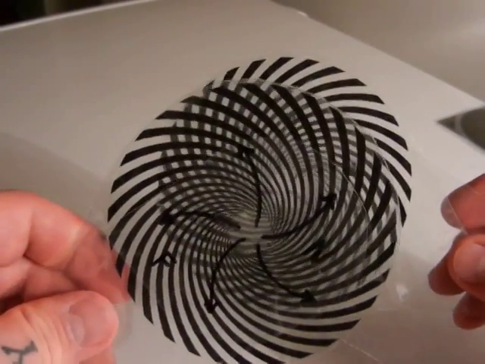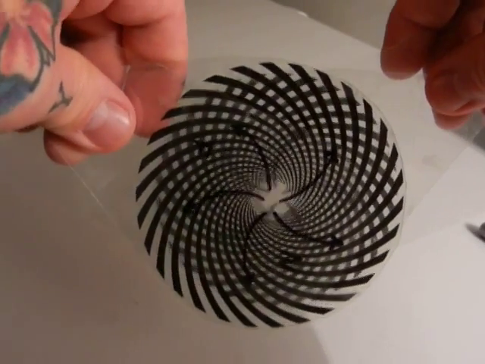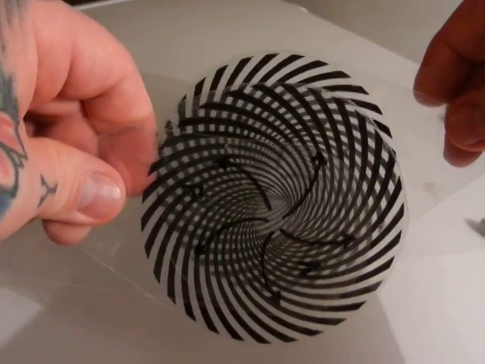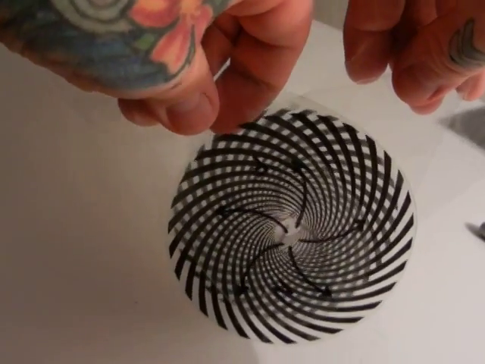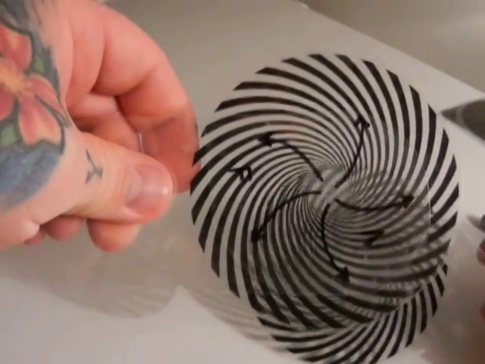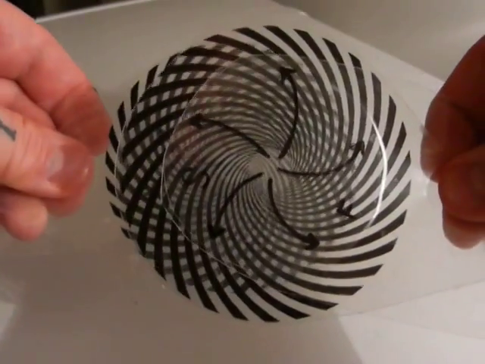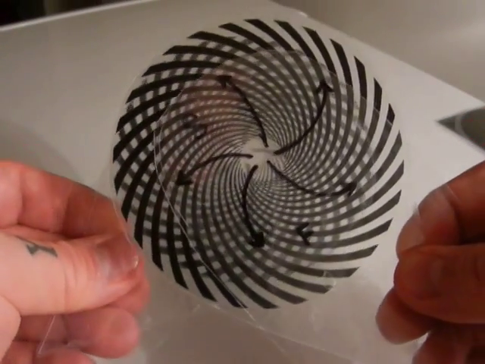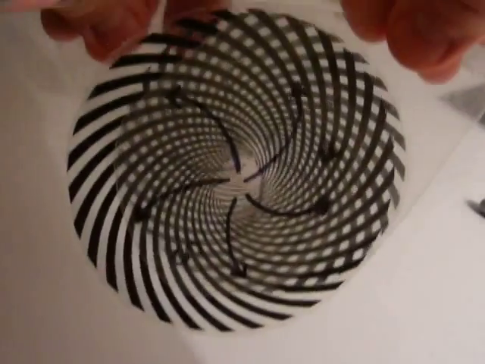So, now let's spread them apart a little bit so you can see what's going on. One pole is going clockwise, the other pole is going counterclockwise. Wait a minute, this pole looks like it's going this way, but if we turn it over this way, now this pole looks to be going the same direction as the other pole did.